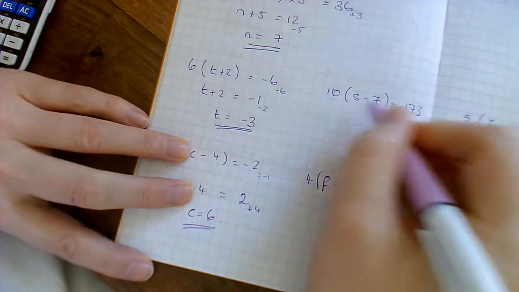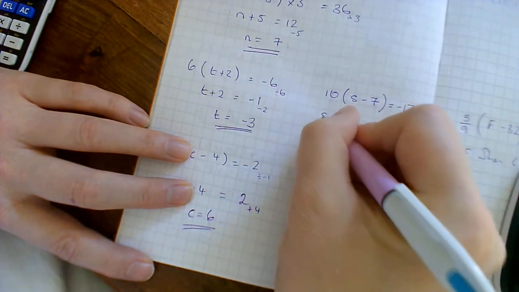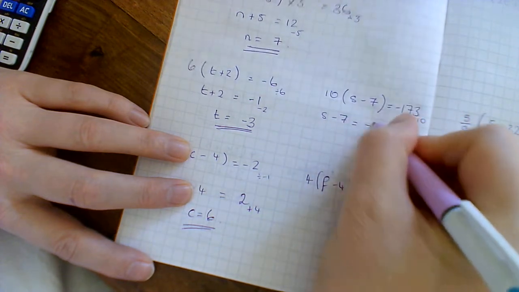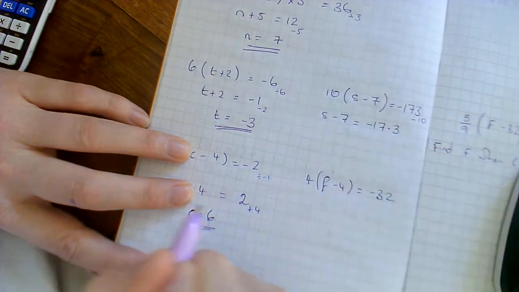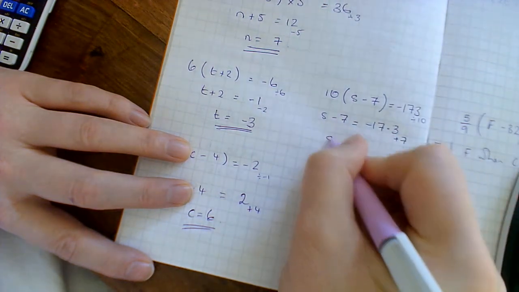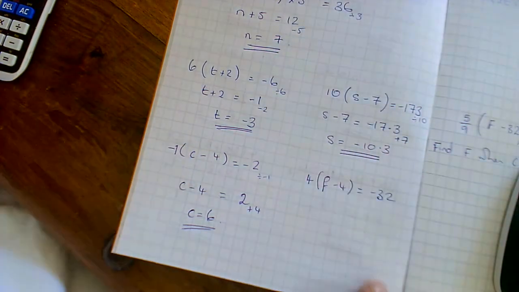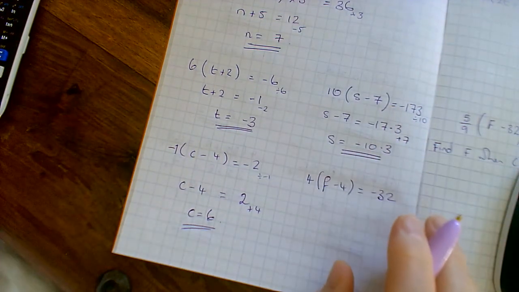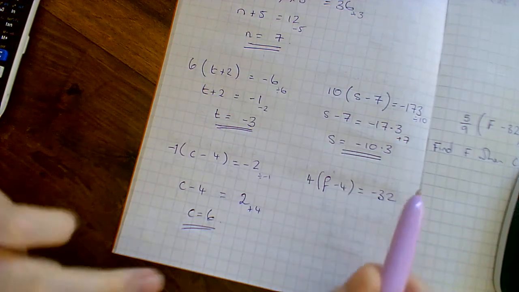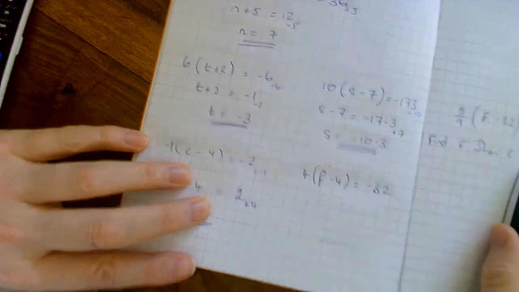Next one. Even more awkward, so I'm going to divide that by 10 to kick off with. So I get s minus 7 equals minus 17.3, which is quite horrible. Now I add the 7 to get rid of that, so s equals minus 10.3. And that's just a problem with dealing with, can you deal with negative numbers? If they were all positive, it wouldn't be that big a deal, but because it was negatives and decimals, it was quite scary.